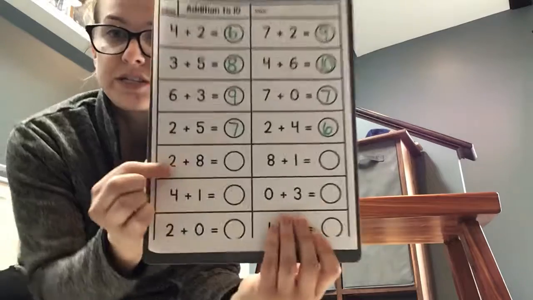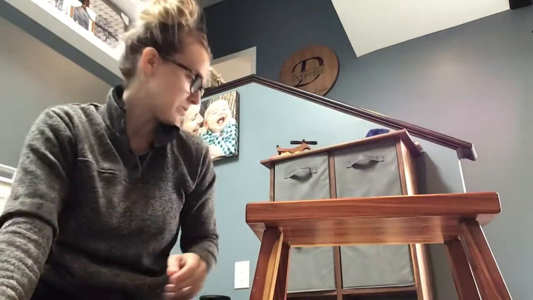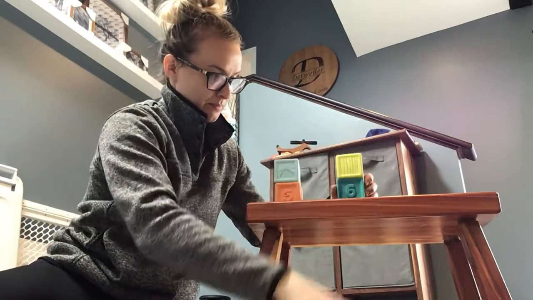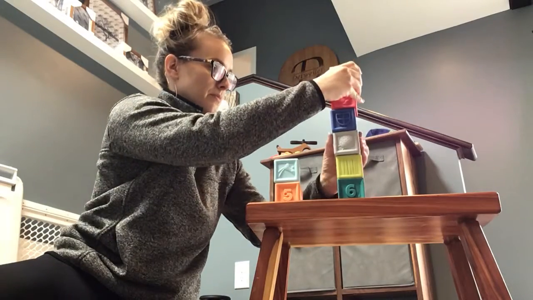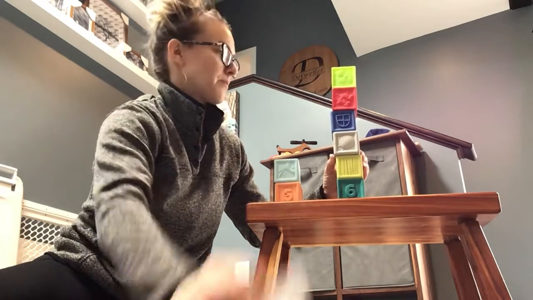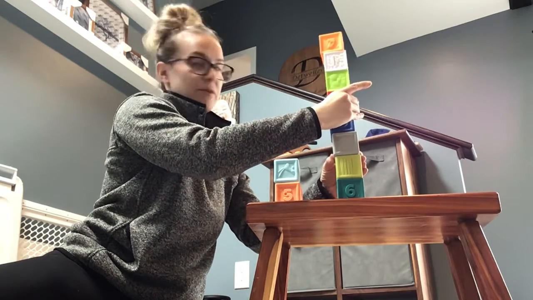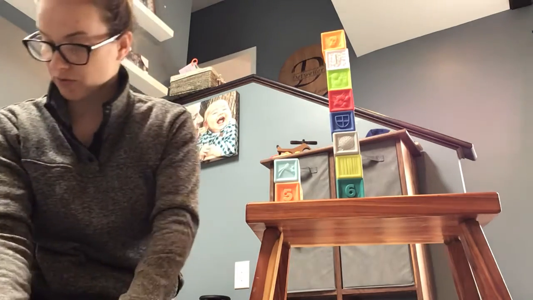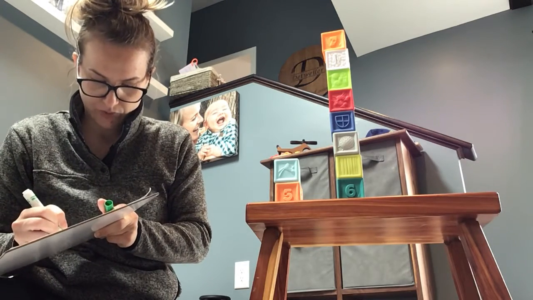All right, let's read this next one aloud. 2 plus 8 equals, this is a big one, okay? Let's set up our groups. Okay, do you have your 2 groups? One group has 2, one group has 8. Go ahead and count it and write your answer for me. And we'll see if we got the same.